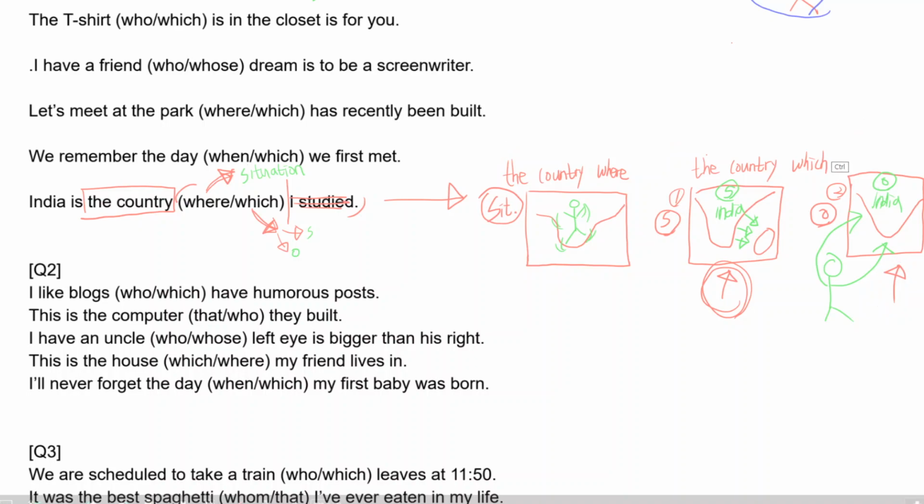Here, of course, we have "studied." So which one do you think is right? The country where, 그 나라에서 공부했어요. The country which, 그 나라를 내가 공부했어요. Both are right. Right? So in this case, where and which are both right.